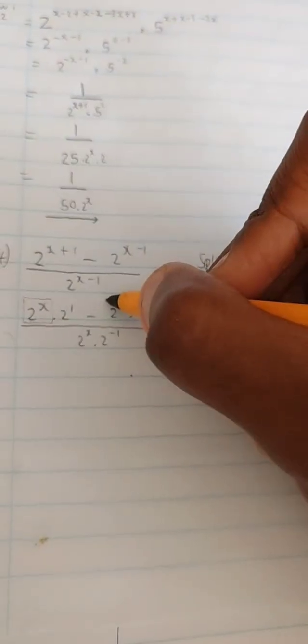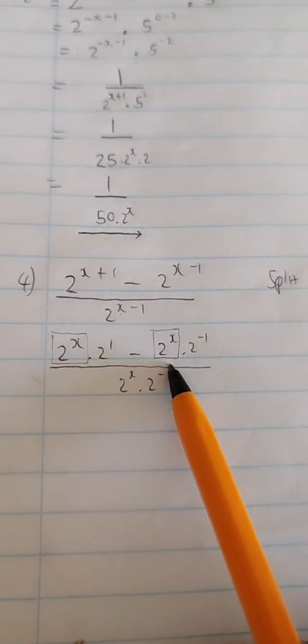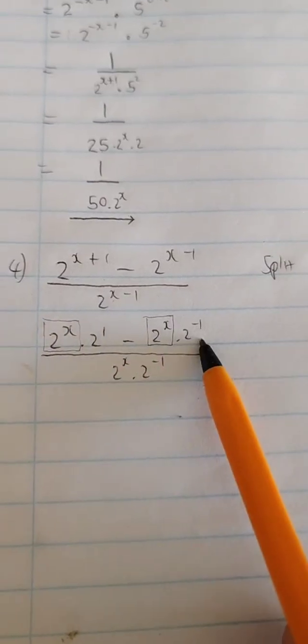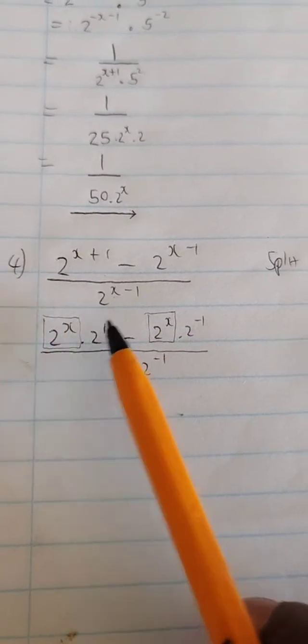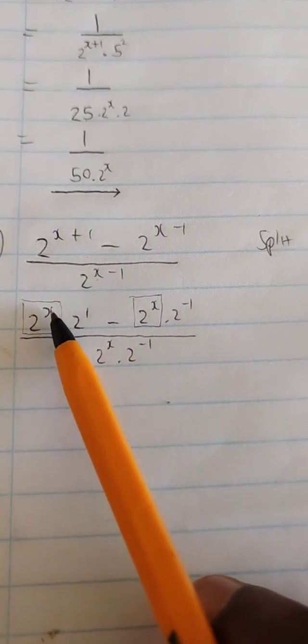Something we note very quickly is that base 2 to the power x, in this particular situation, exhibits an expression of 2 terms in the numerator where we have the same common base with an unknown exponential variable.